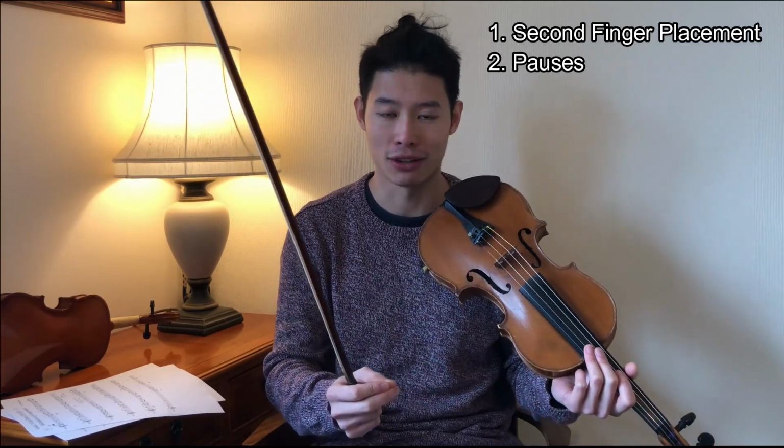Okay, so one is that, of course, you can listen to the piano part to develop some sort of understanding of where you need to come in, but a way that's always less risky, okay, is to just count very carefully.